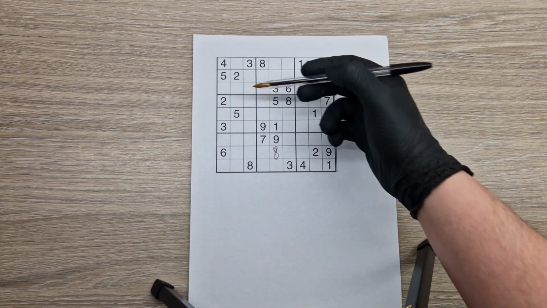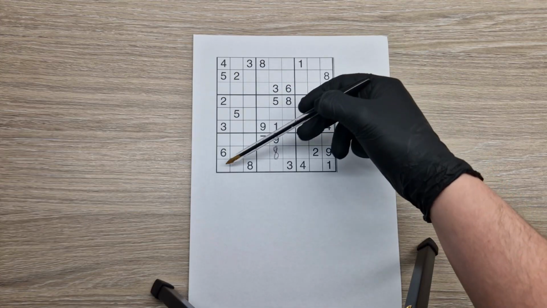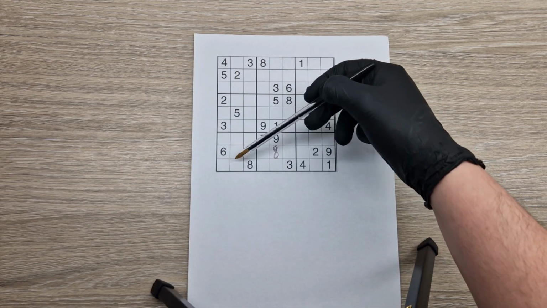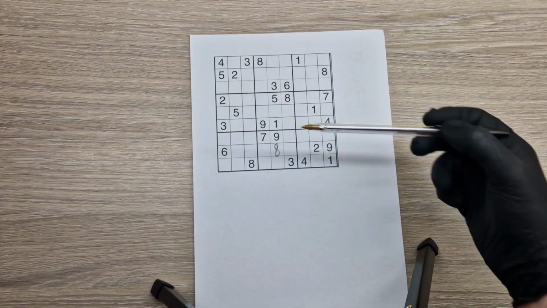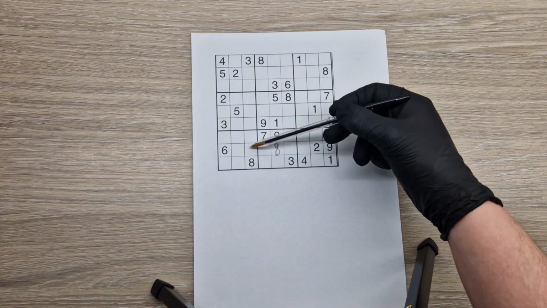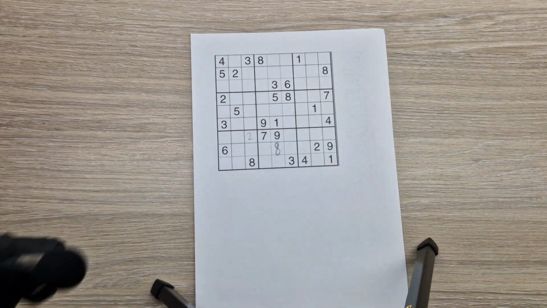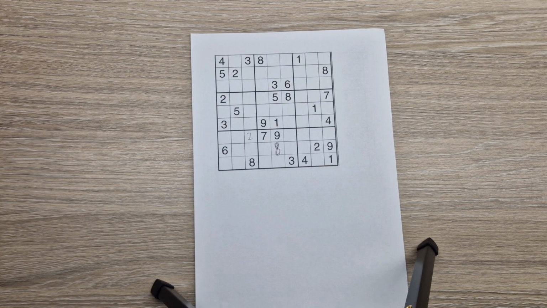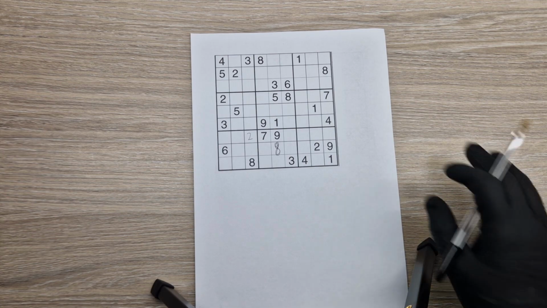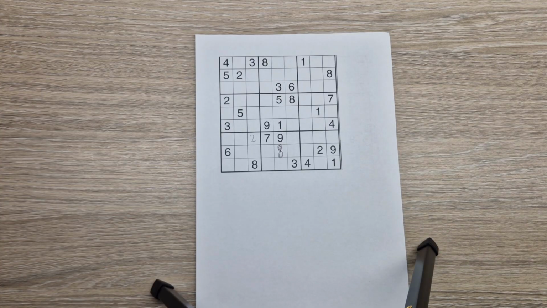Okay, so the number 2s. Looking at this square, we have a 2 here and a 2 here, which rules out these two boxes. So the 2 has to be either here or here. And of course we have this 2, which gets rid of this box. Quite straightforward. If we try and look for another 2, it doesn't look like we can narrow it down any further.